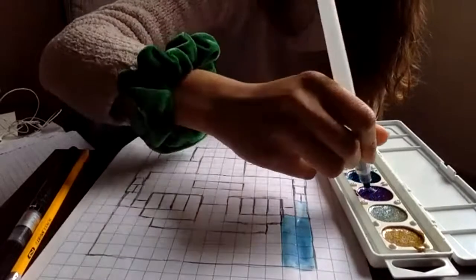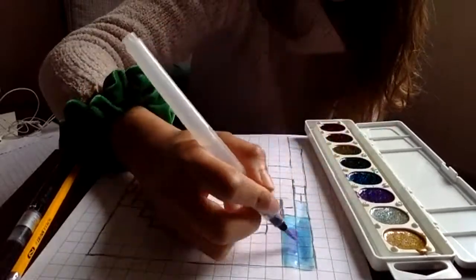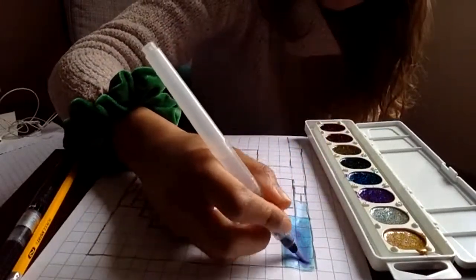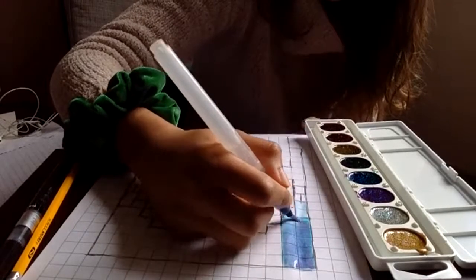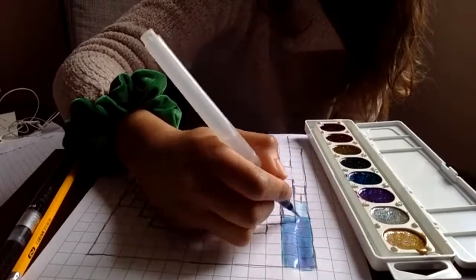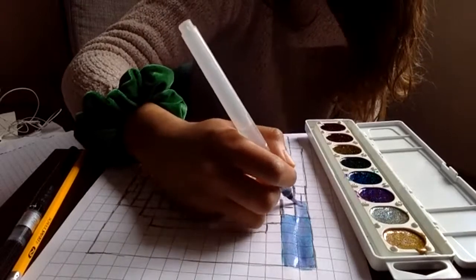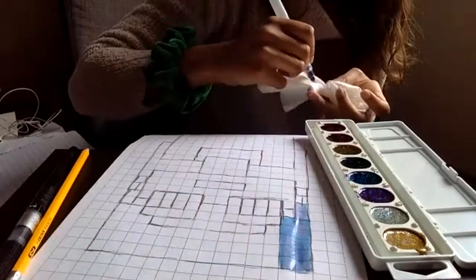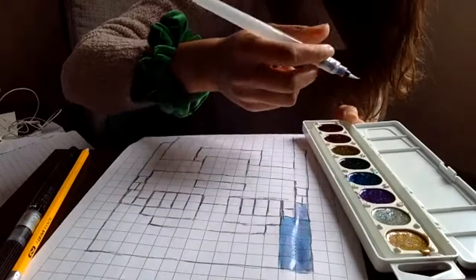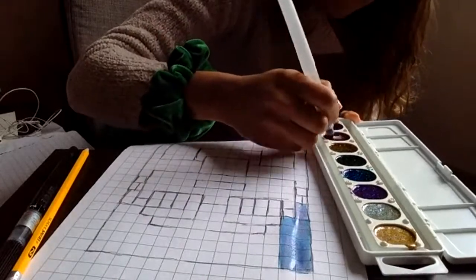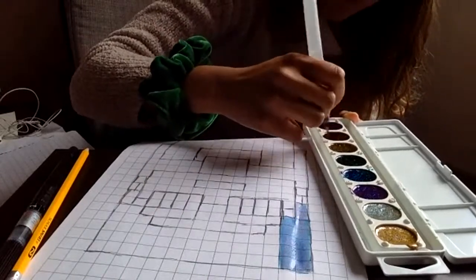Okay, so I'm gonna add some purple in here. Right? And then the last thing I'm going to do is kind of add an orange.